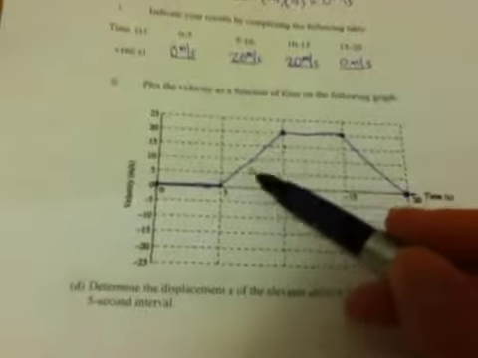Let's do our work on this next piece of paper. I'll just keep my graph right here for you guys. To do this, we could just look at the area under the graph. When we do that, we see that right here we don't really go any distance at all. So from 0 to 5 seconds, we've gone 0 meters.